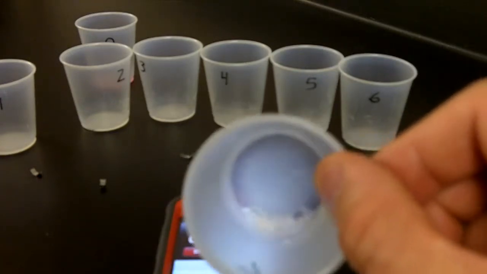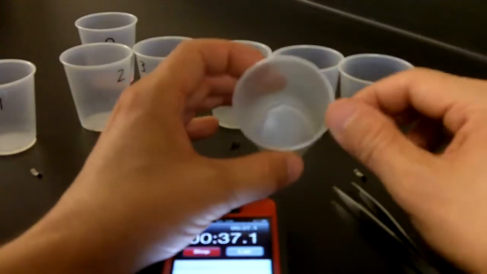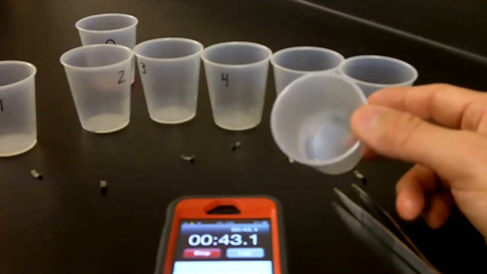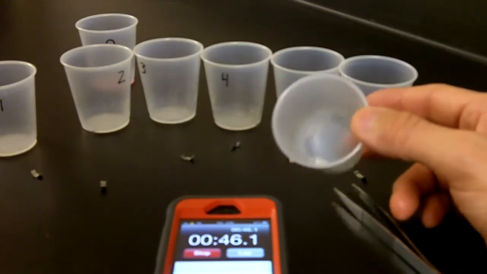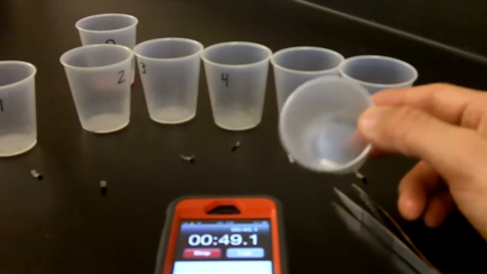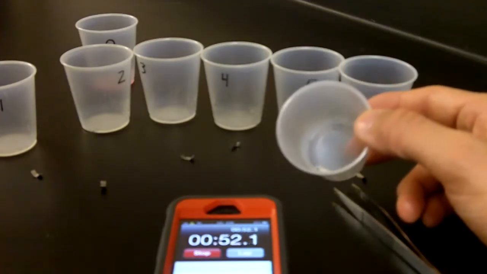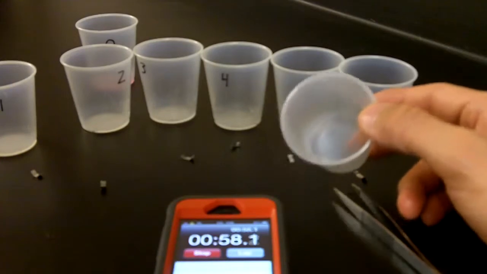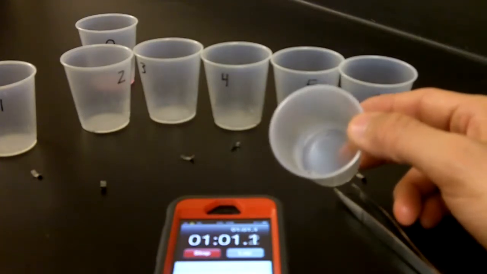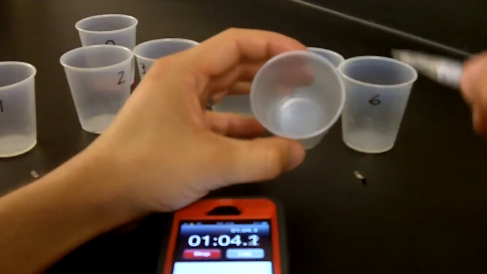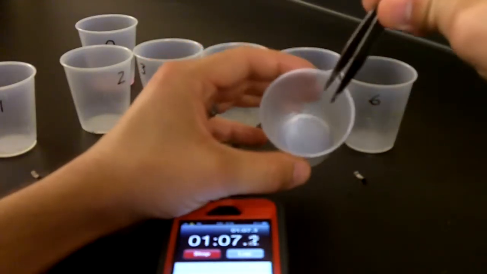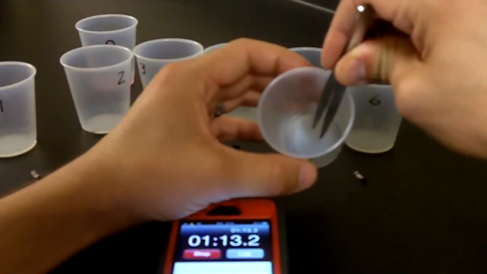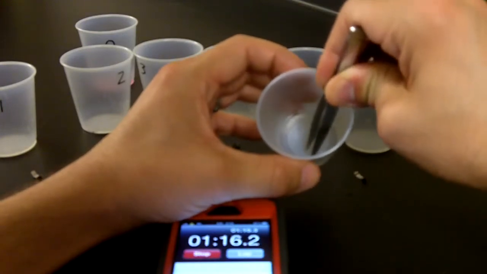So we have bubbles as that sign of reaction each and every time. Approaching 1 minute 20.